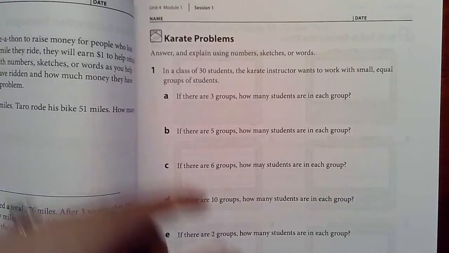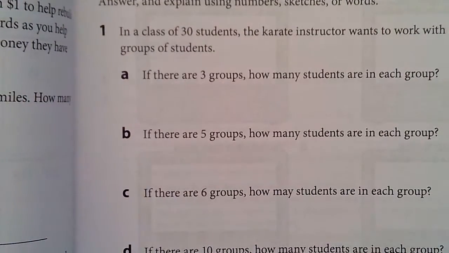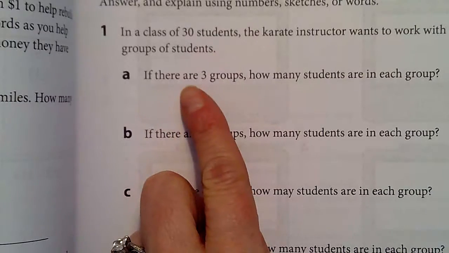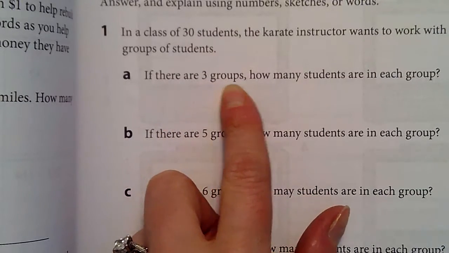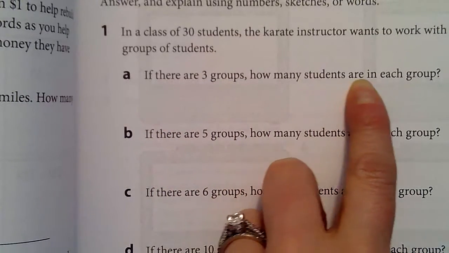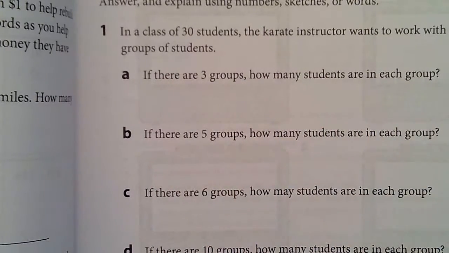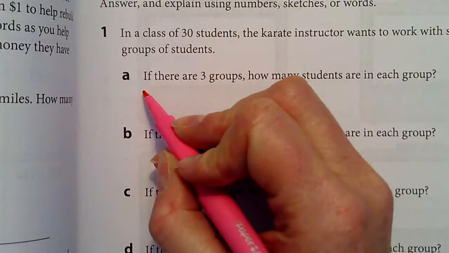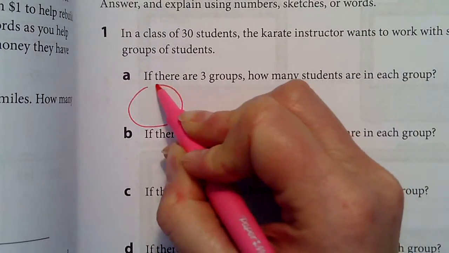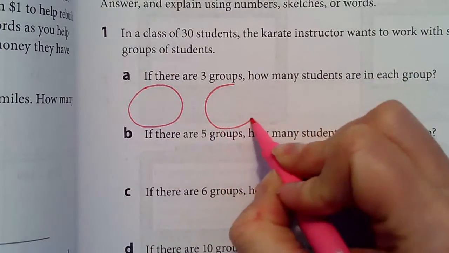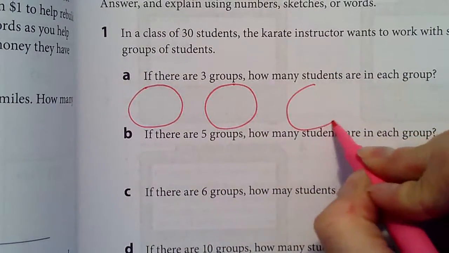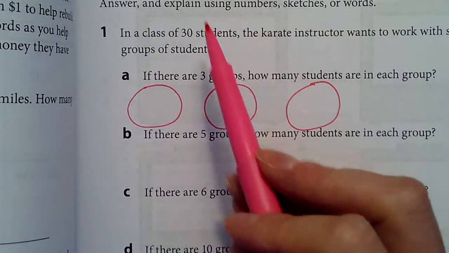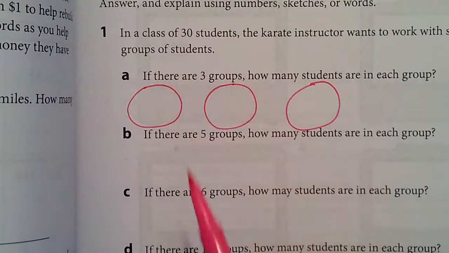So let's look at part A. Part A says, if there are 3 groups, how many students are in each group? So I'm going to start by drawing 3 groups, just with circles. And I know that there's 30 students altogether.